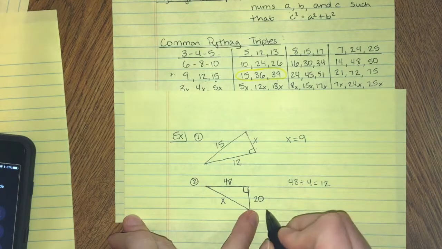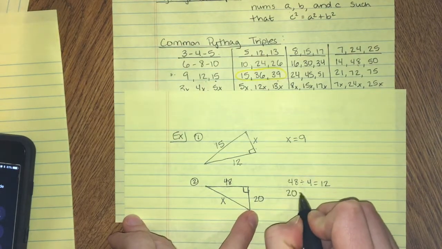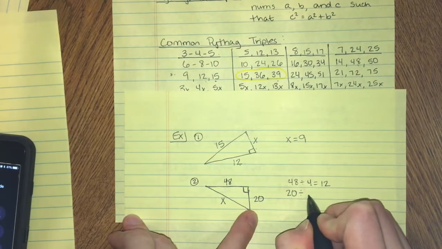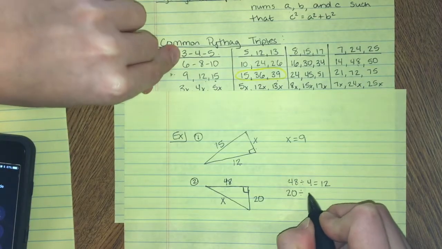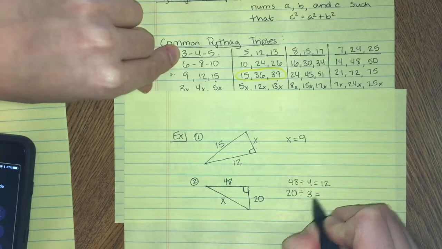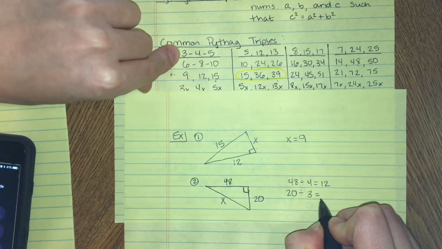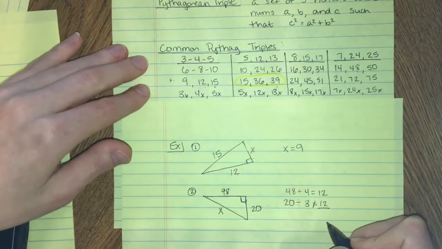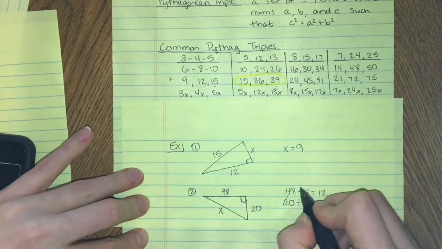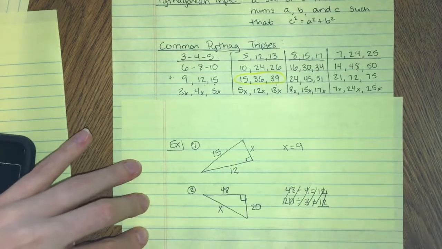Now, when I take 20 and divide it by, in this case, that would be 3, do I get the same number? When I take 20 divided by 3, no, I'm not going to get 12. So it can't be a 3, 4, 5 triangle. So let's test another Pythagorean triple.